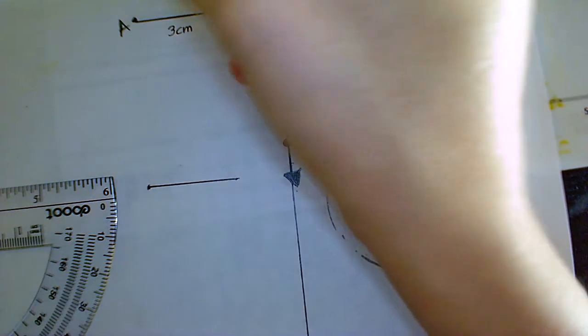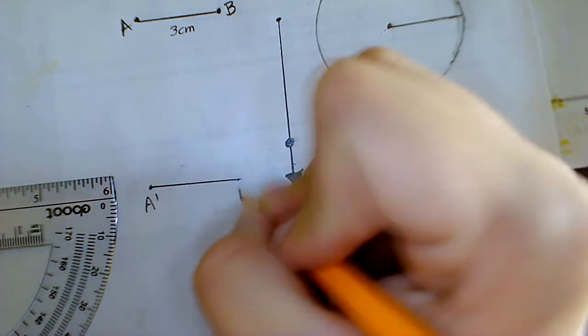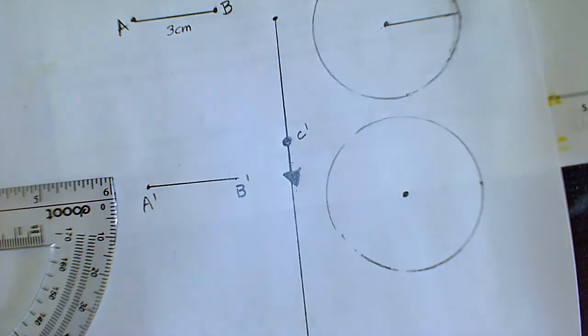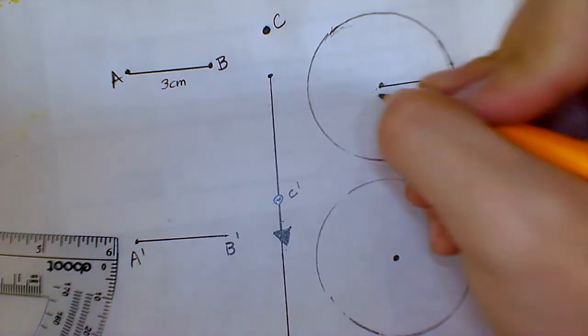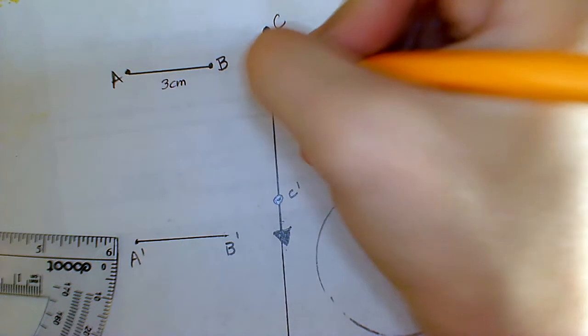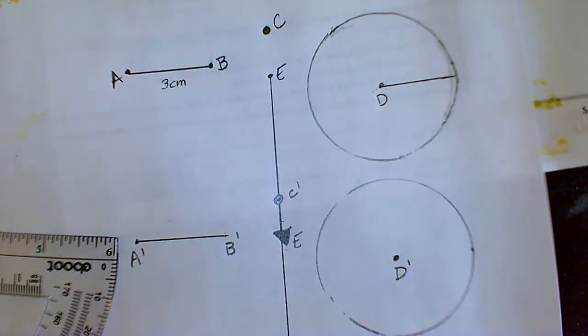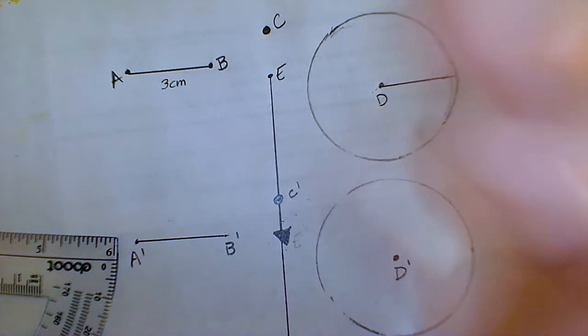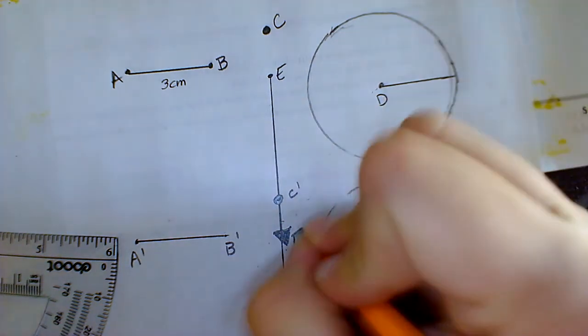So if this was A, B, this would be A prime, B prime. If this is point C, this one would be C prime. If this is point D, this point would be D prime. And if my vector is E, F, we don't have to redraw the, oh, that's not an F. We don't have to redraw the vector, we just need to make sure that it was on our tracing paper, like you see here.